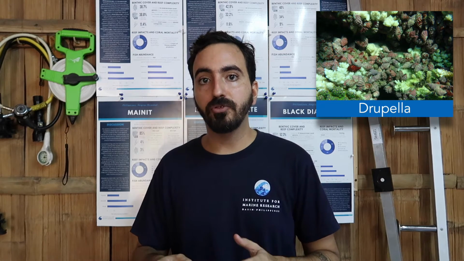Then they tend to congregate around faster growing corals, like branching corals. Now, not very much is known about Drupella outbreaks and their overall impact, how much humans weigh into the equation, all this kind of stuff, which is a big reason why we're trying to really focus in on them and see their impact here in our coral reefs.